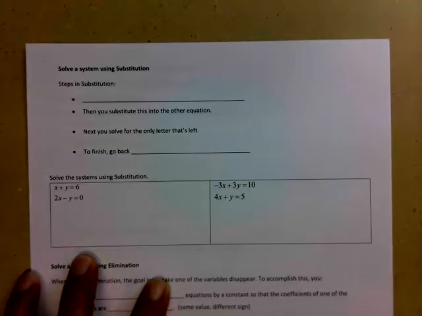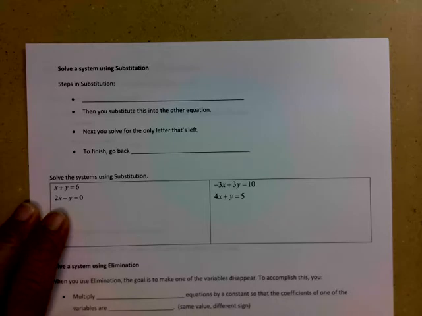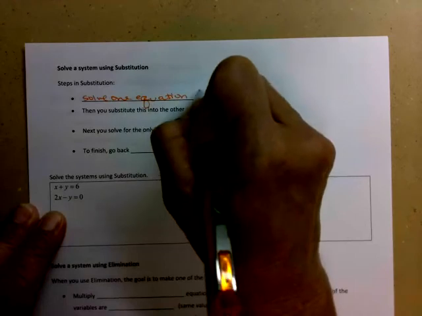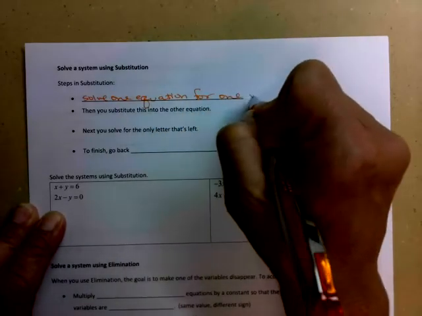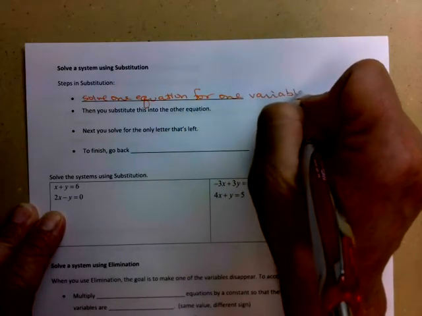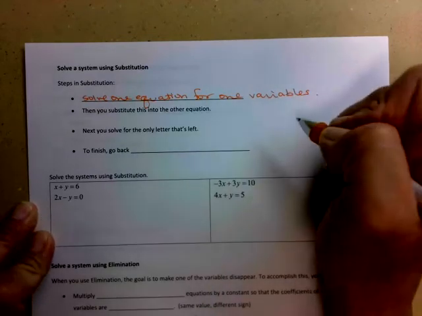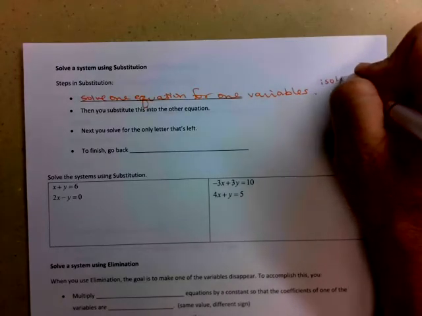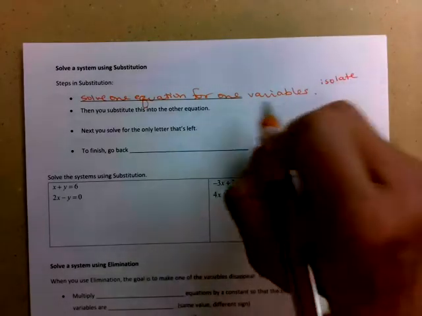to show you two different algebraic ways that we can solve a system of linear equations. So the first one is using substitution. The steps in substitution are, the very first thing is we need to solve one of the two equations for one of the variables. Now, you want to be strategic in which variable you want to solve for. And sometimes I'm going to say we want to isolate. That's another way to say solve for one of the variables.